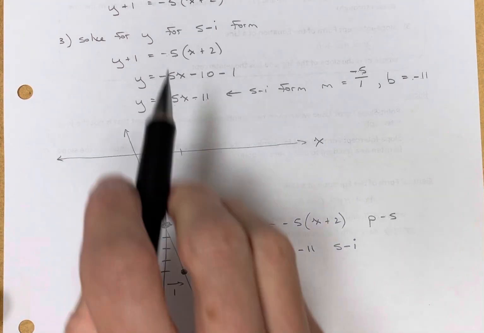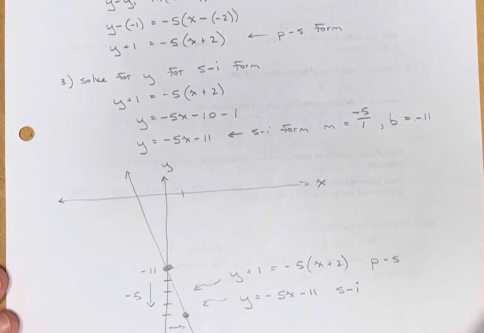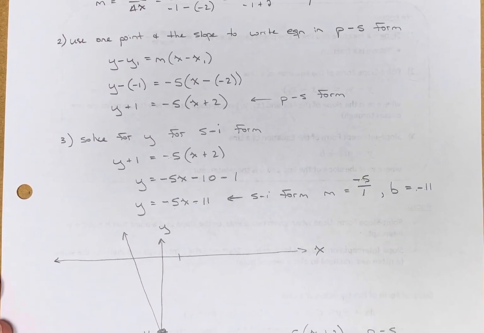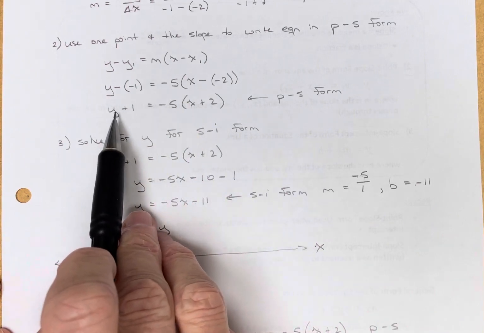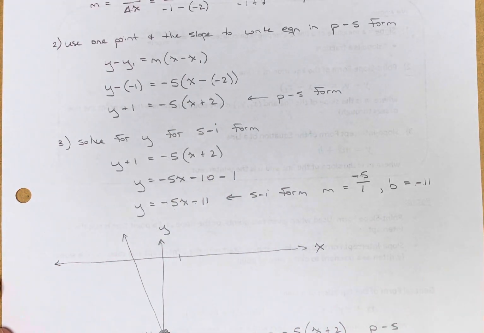And in this case, we used the point slope form to help you get to a place where you can then solve for y and graph it easily using the y-intercept and the slope.